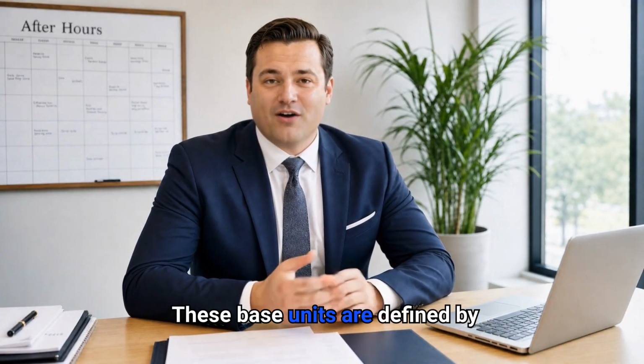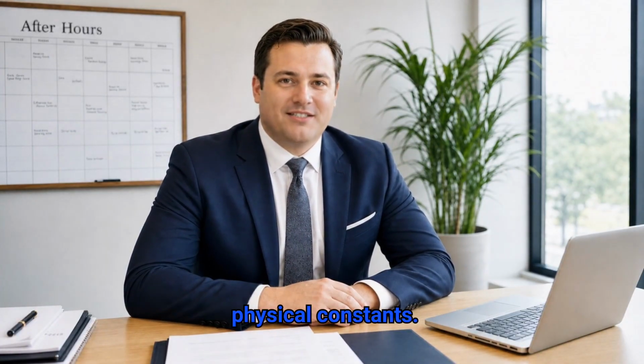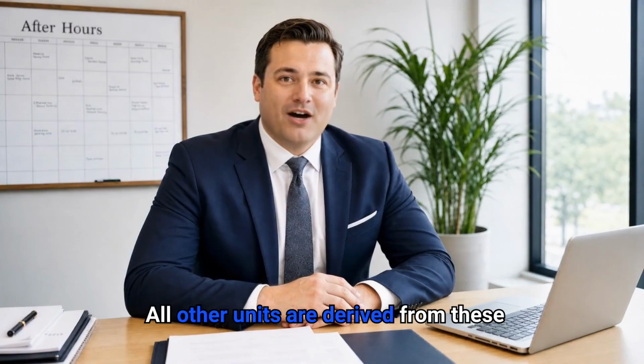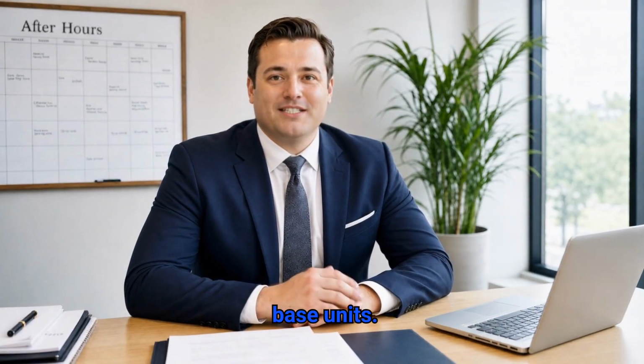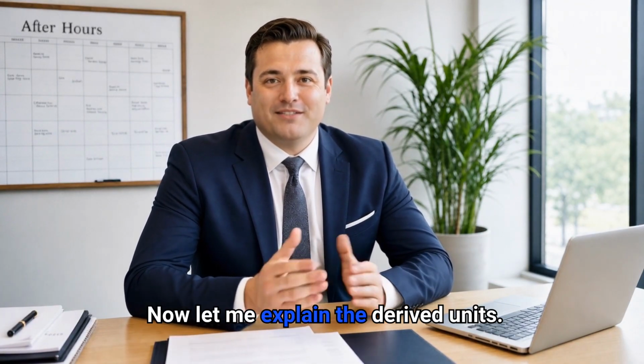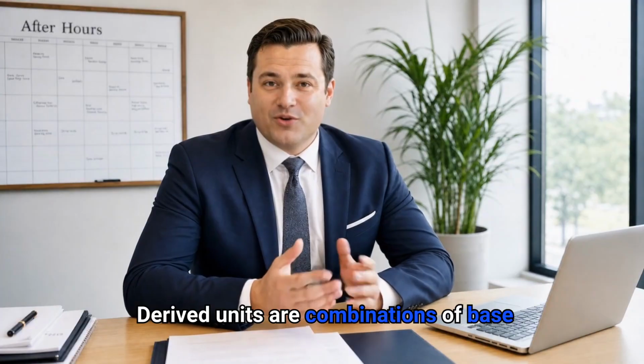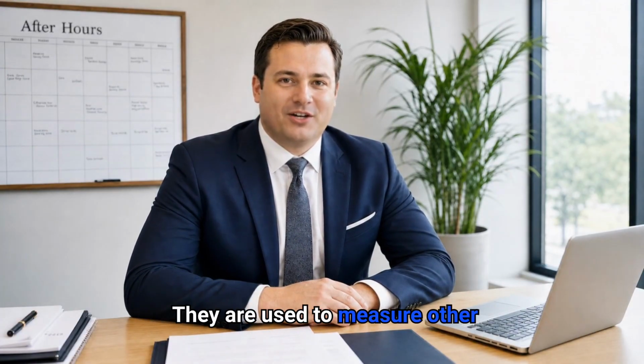These base units are defined by physical constants. They provide a consistent basis for measurement. All other units are derived from these base units. Now, let me explain the derived units. Derived units are combinations of base units. They are used to measure other quantities.